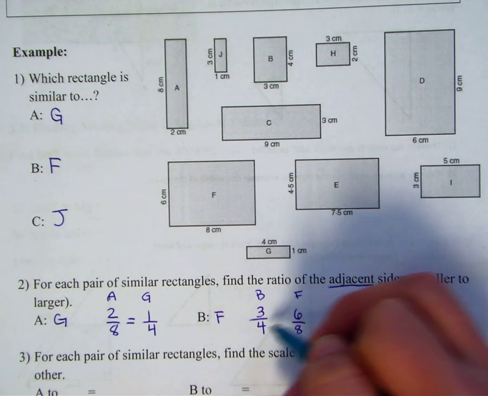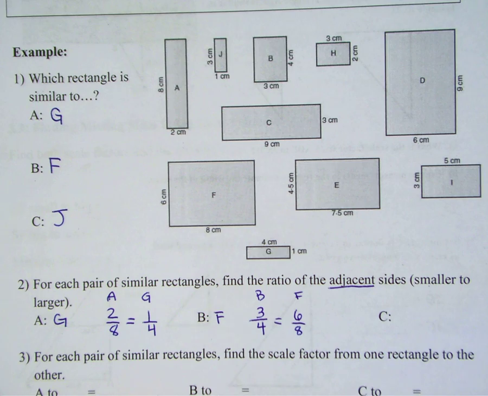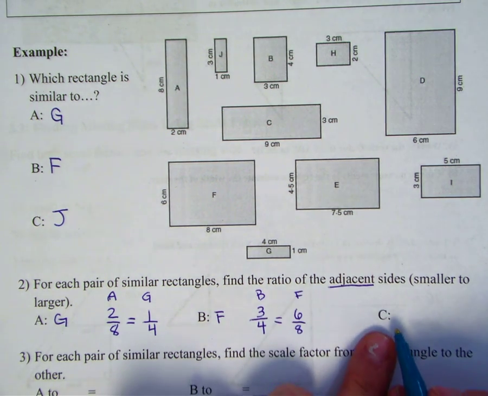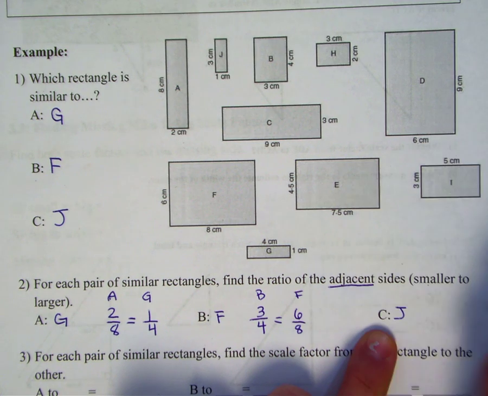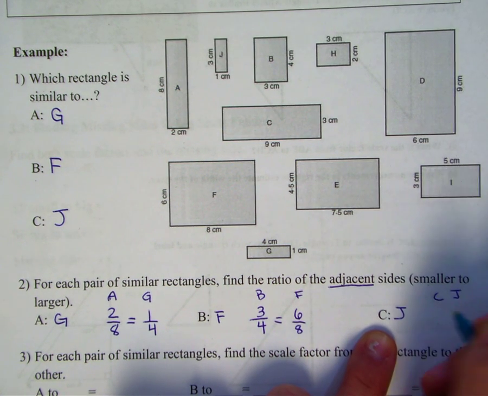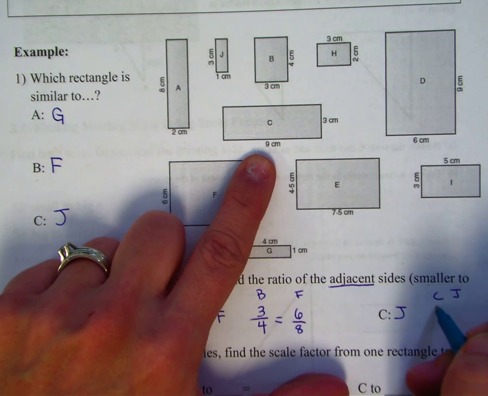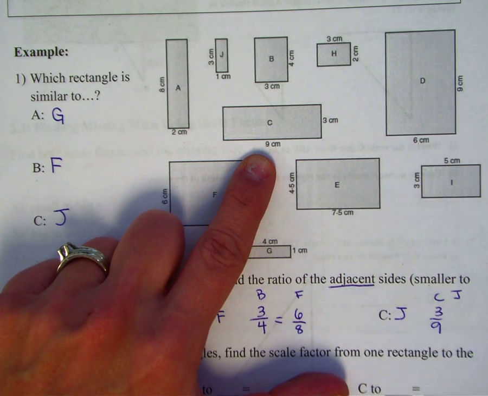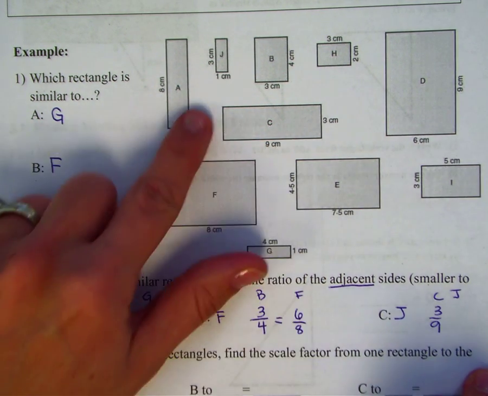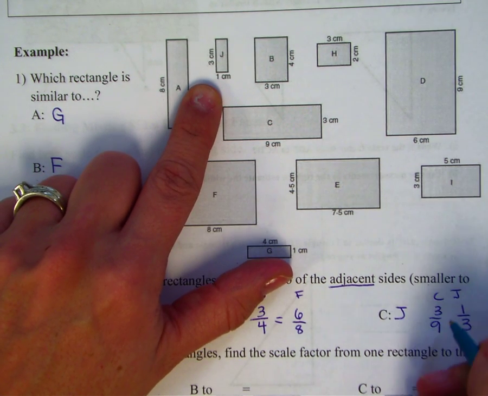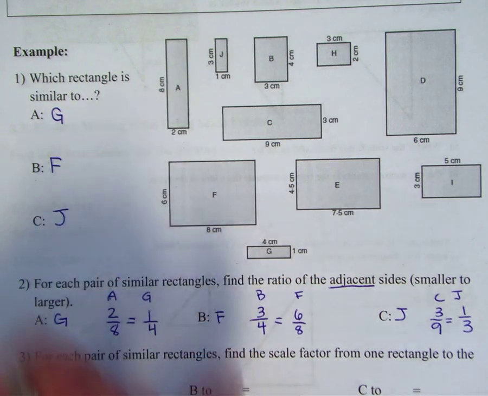The 6 over 8, if I reduce it, equals 3 over 4. All right, so let's see, does it work on C as well? C goes with J. So if I write the ratios for both C and J, well, C, my side lengths are 3 and 9. So I put the small one on top, 3 over 9. And then J is 1 and 3, so I put 1 over 3. And then notice yet again, yep, they are equal to each other.